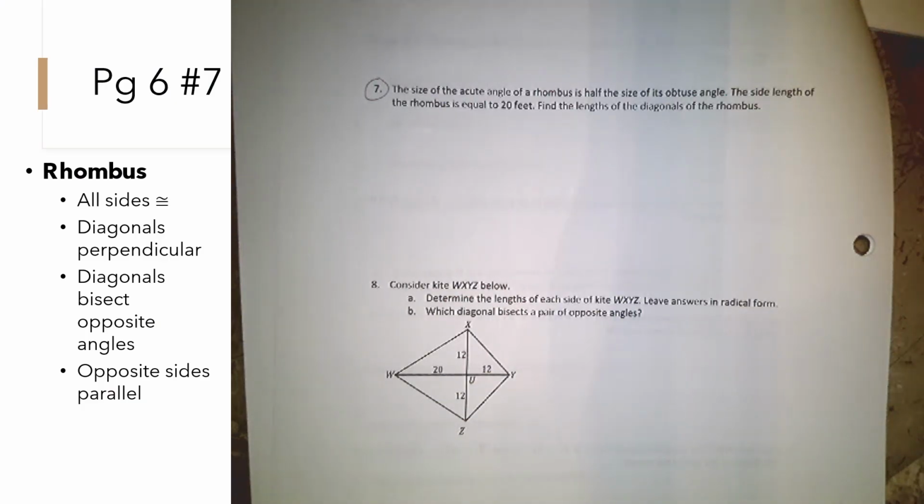Okay, so we are looking at page 6, number 7. It says the size of the acute angle of a rhombus is half the size of its obtuse angle. The side length of the rhombus is equal to 20 feet. Find the lengths of the diagonals of the rhombus.